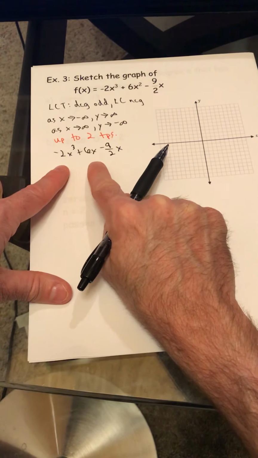Now, if I factor negative a half out of negative 2, it leaves 4x squared. Divide 6 by negative a half, 12x, and divide negative a half out of that. It's going to leave me with positive 9.